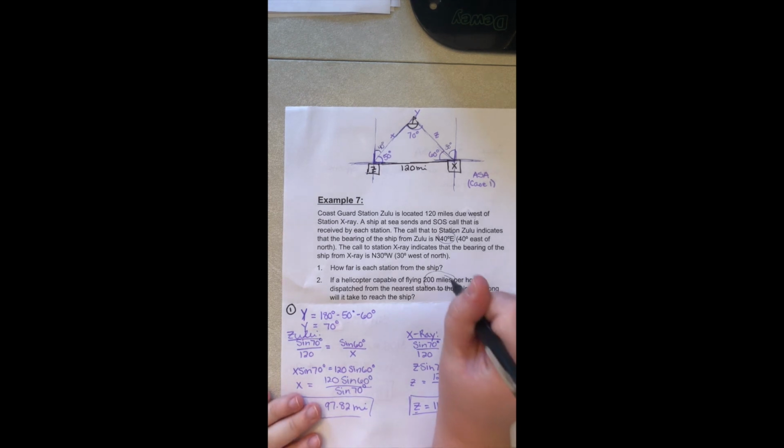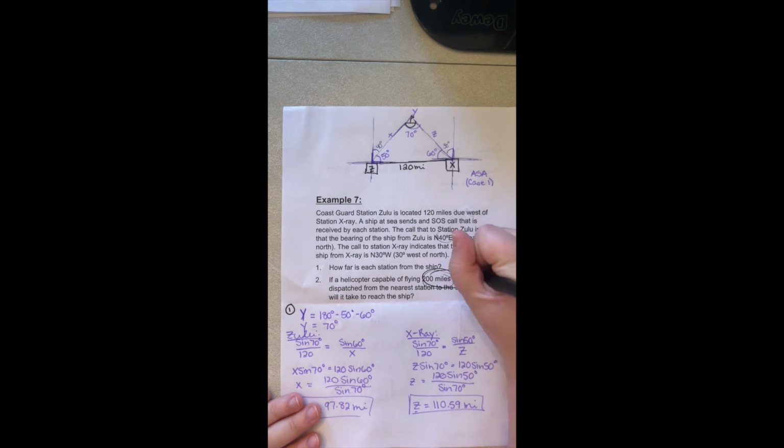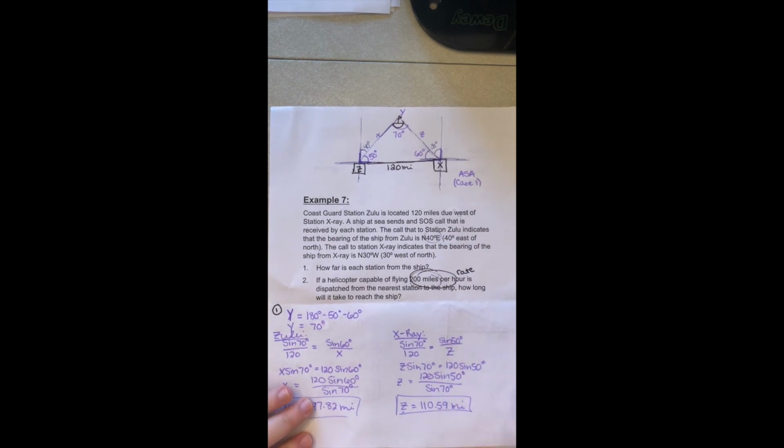Part 2. If a helicopter capable of flying 200 miles per hour is dispatched from the nearest station to the ship, how long will it take to reach the ship? This 200 miles per hour, that is our rate. That's how fast the helicopter can fly. I also know how far the helicopter has to fly. Because it says the nearest station, that means we're trying to make it to station Zulu.